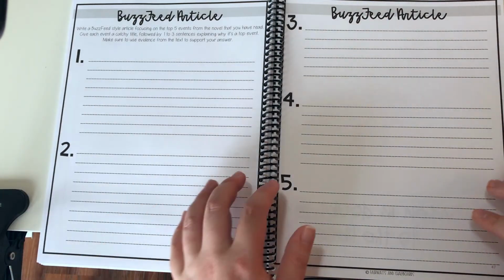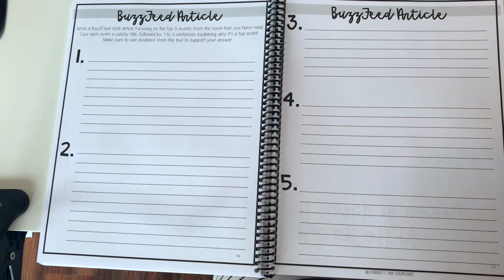And then the last activity I have in the workbook is the kids write a Buzzfeed article, or it's in the style of a Buzzfeed article, and they need to focus on the top 5 events from the novel, giving each event a fun, catchy title. You know how Buzzfeed is.